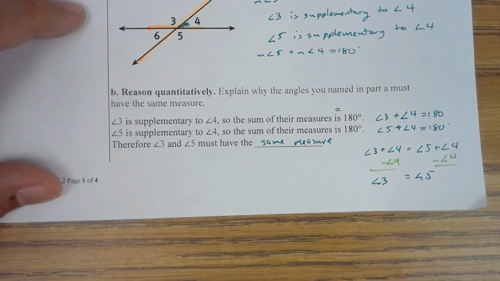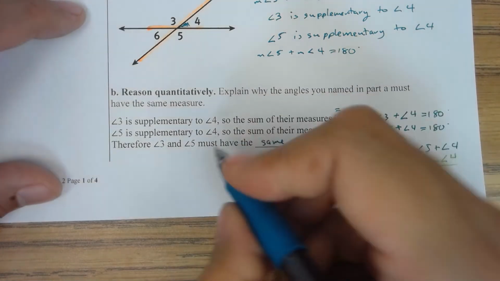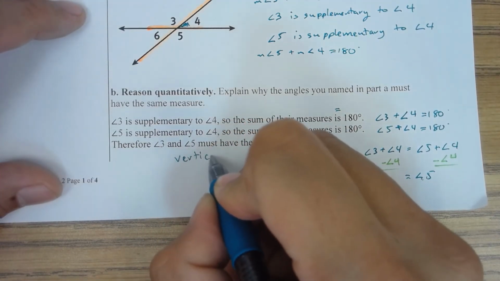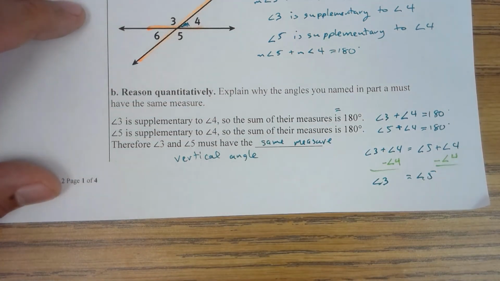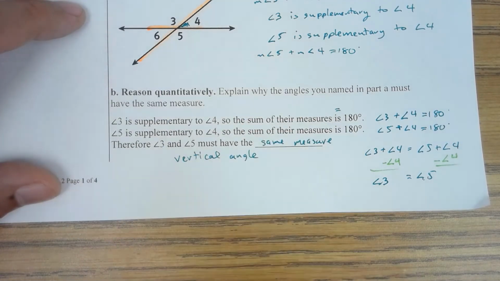In the future, you will notice that when you have two lines like this, they form what's called vertical angles. So let's write that down. Now, a really simple way to find out is you take this angle here and you flip it over. That happens to match.